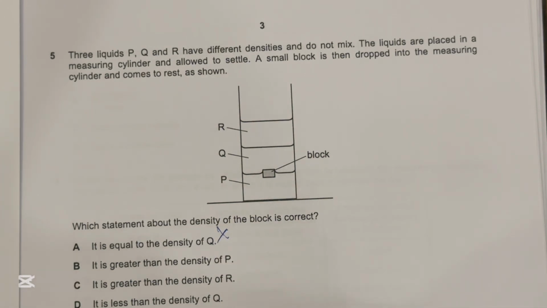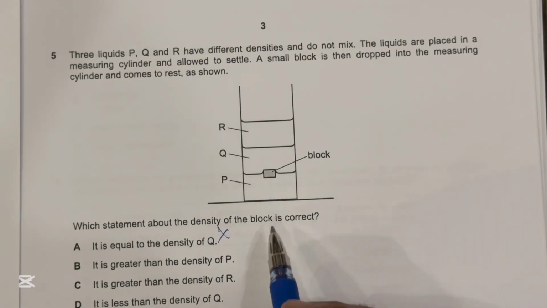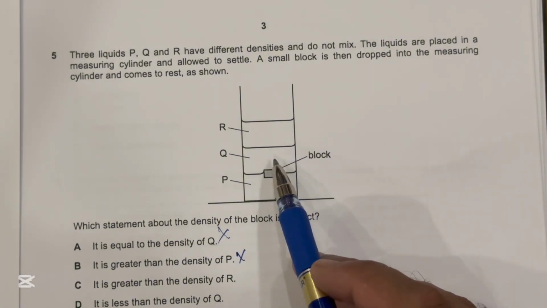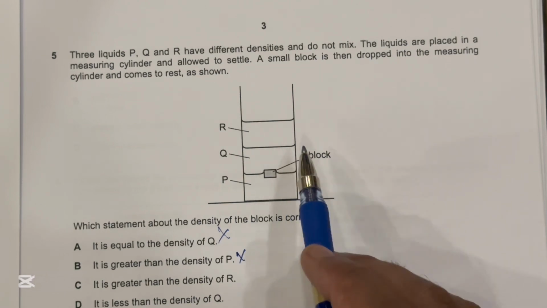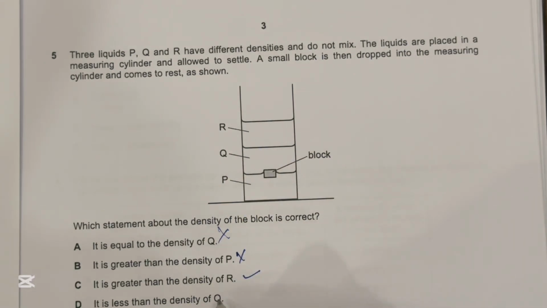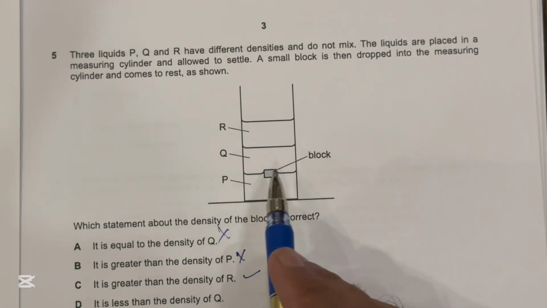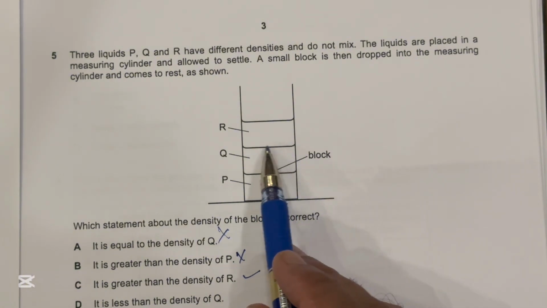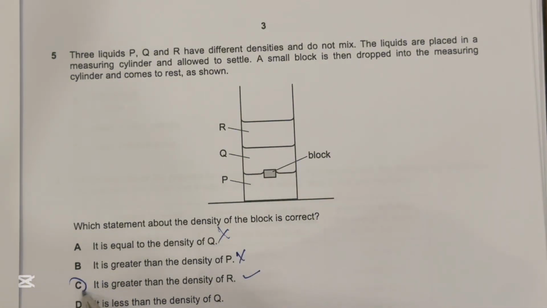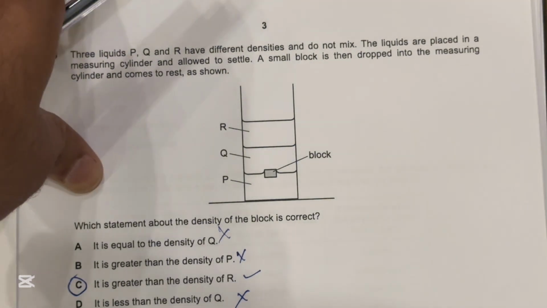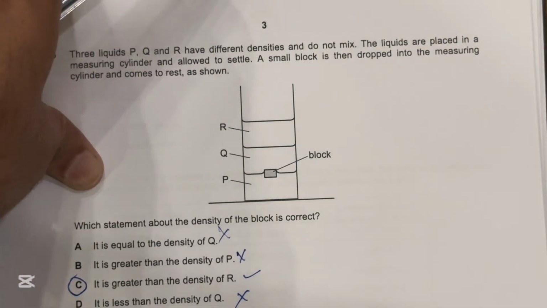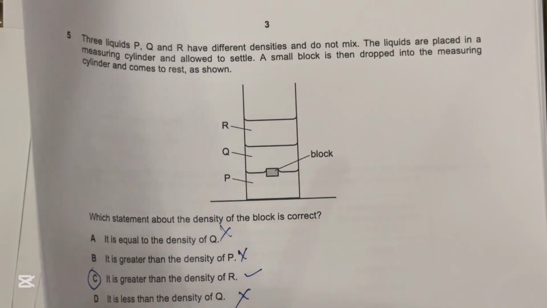It is greater than the density of P. If its density is greater, then it should be at the bottom, but this is not the case. It is greater than the density of R. Yes, it is greater. That's why it sinks and reaches here. It is less dense than Q. If it is less dense, it should be at the surface of Q. So option C is the right choice over here. Moving to question number 6.